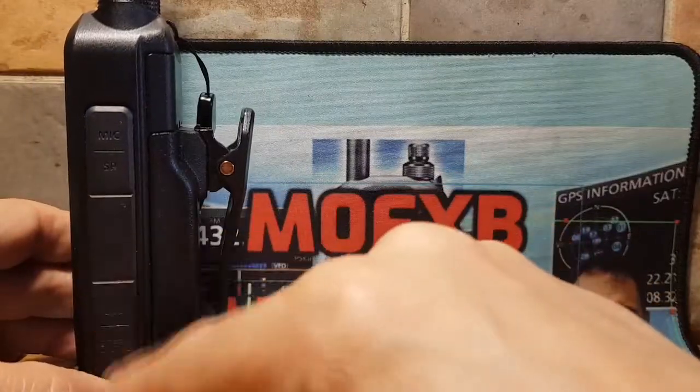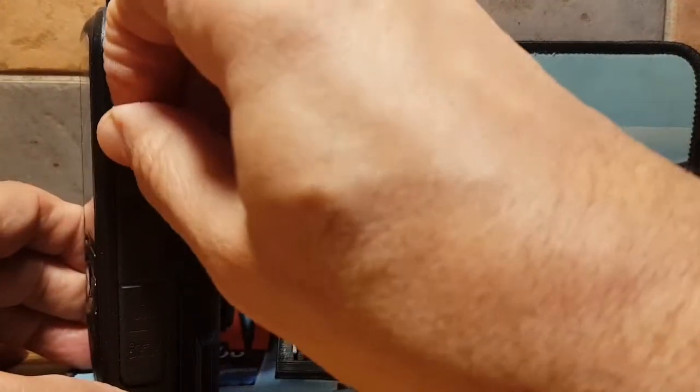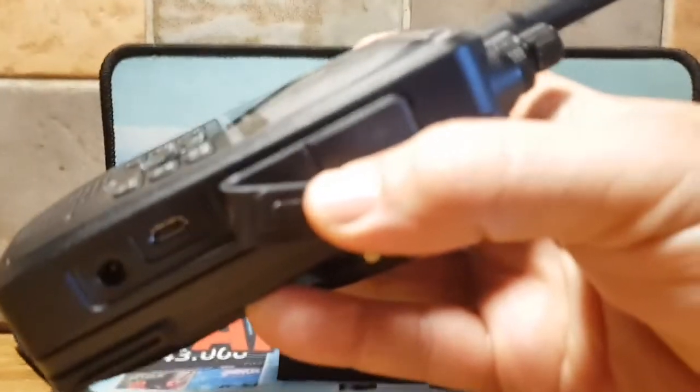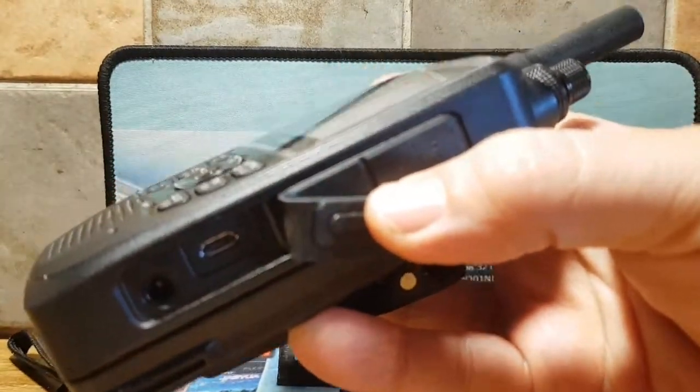You've got a USB on this. You've got your microphone there, which is a new type microphone. The pins are quite close together. Not sure how well you can see that, but USB there and DC. See if I can get it to focus a bit better. No, it's not. There you are. It's a bit better there.